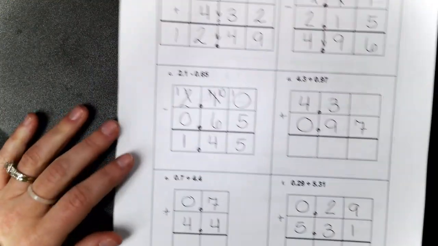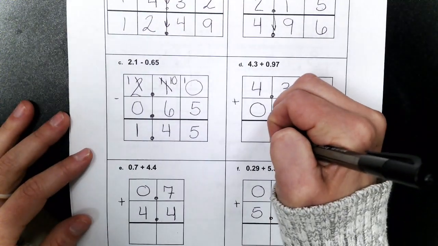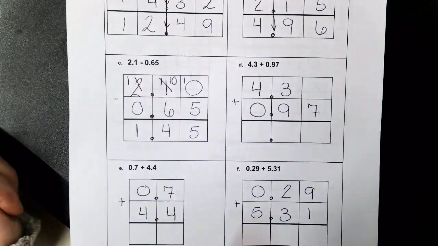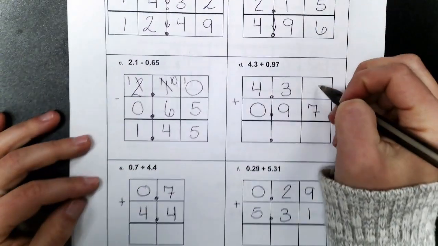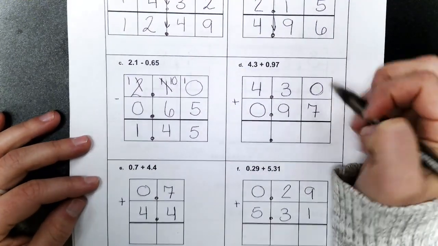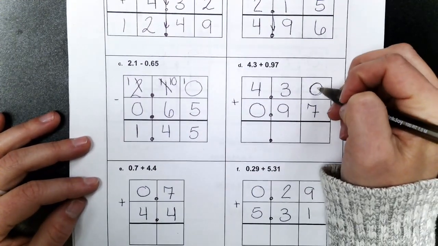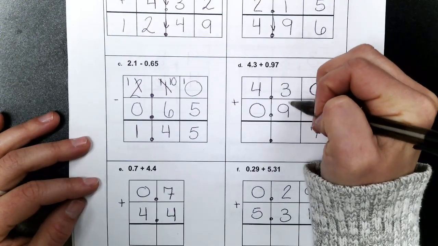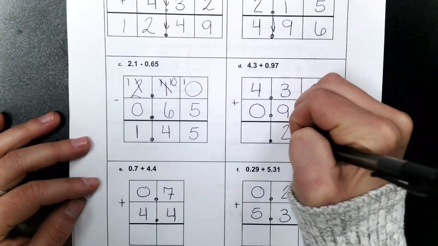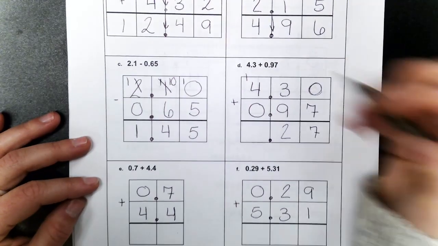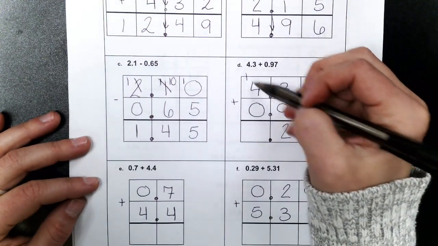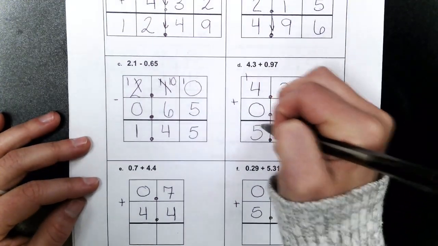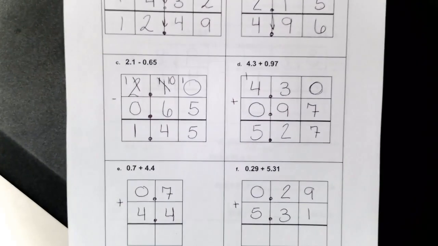Going over to D, let's bring that decimal down first. I forgot to do that the last 2 times. Decimal down first. Looks like we've got a blank here. And we are adding. So 0 plus 7 is 7. 3 plus 9 is 12. Add my 1 over here. We still have 12. And 1 plus 4 is 5. This is 5.27.